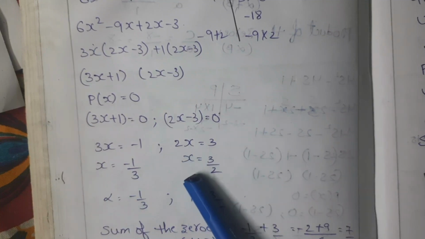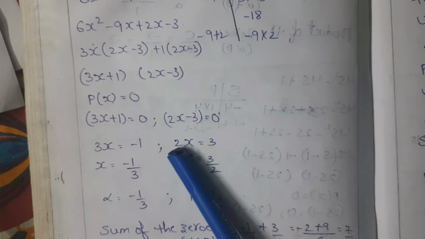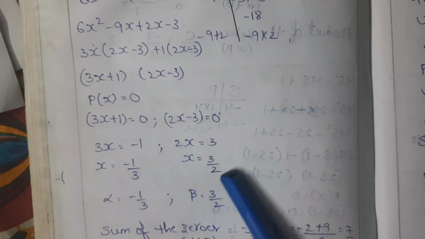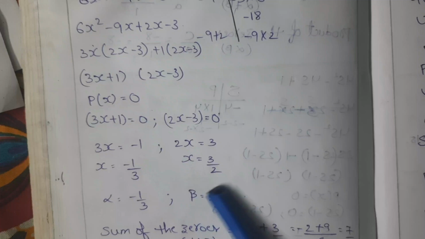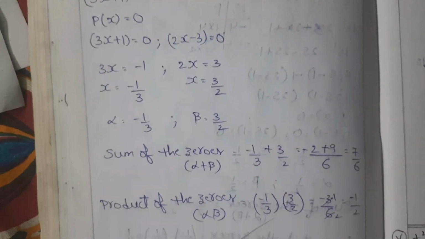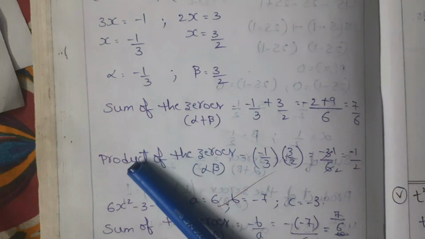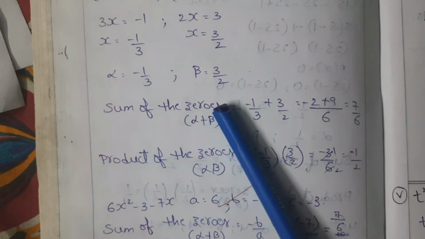Here also 2x is equal to 3, x is equal to 3 by 2 coming, because it divides this side. Okay, multiplication means this side divides. Alpha is equal to minus 1 by 3, beta is equal to 3 by 2 came. You take one root as alpha, another one is beta.